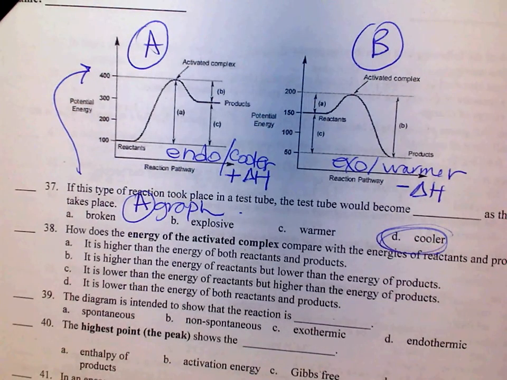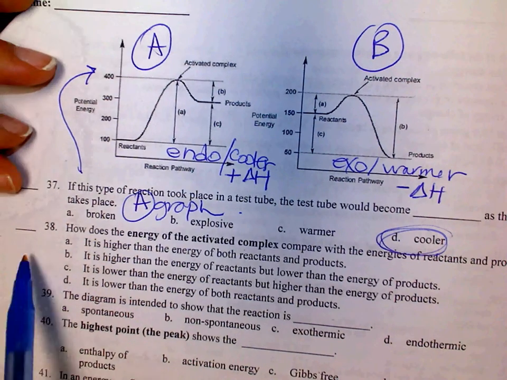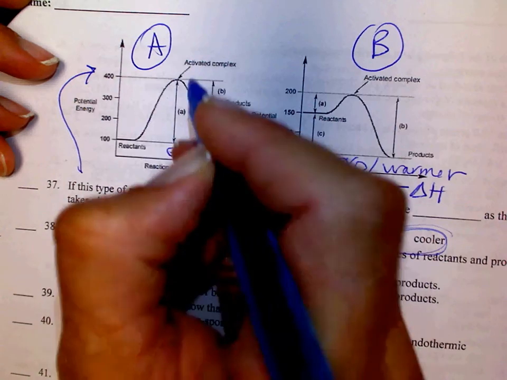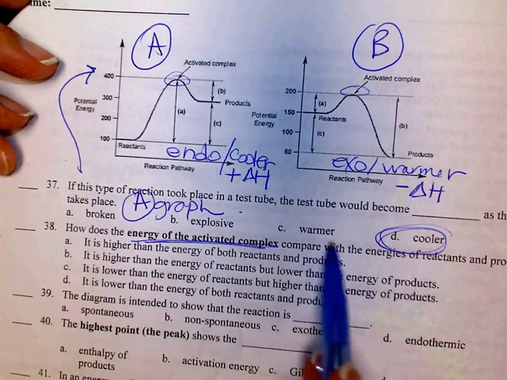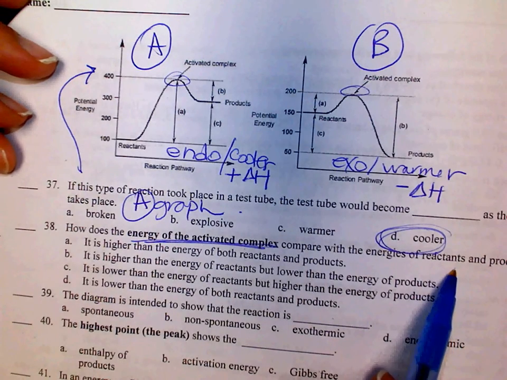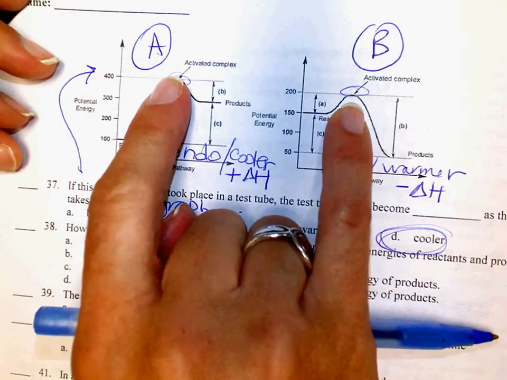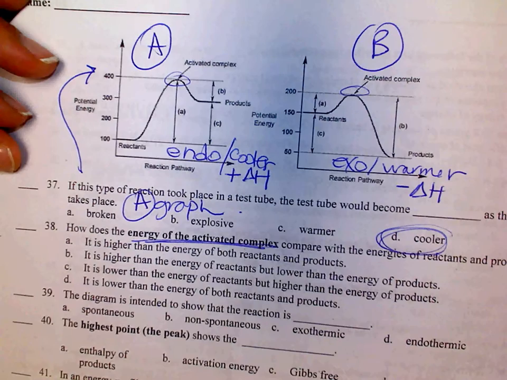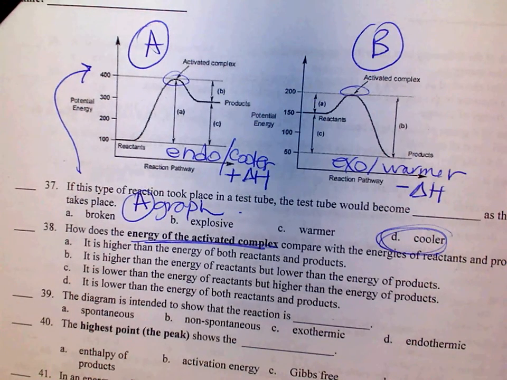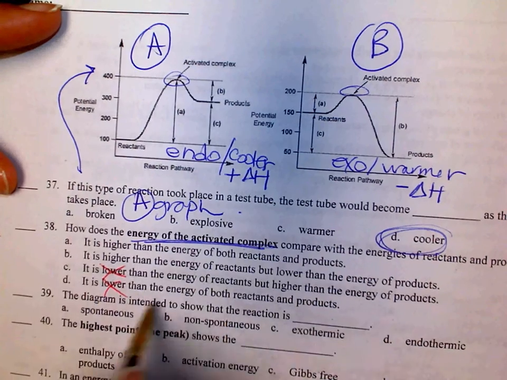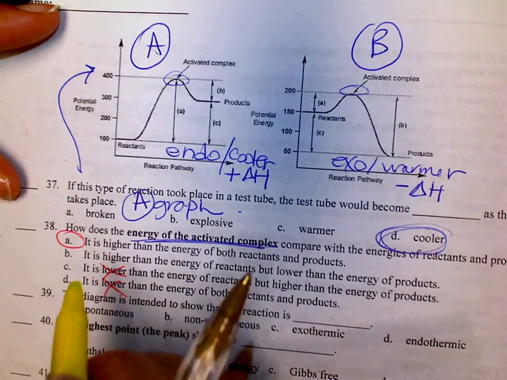Number 38. How does the energy of the activated complex, right here, compare with the energies of the reactants and products? Well, that's easy. It's pretty high. It's higher than the reactants and higher than the products. So A. Right on.